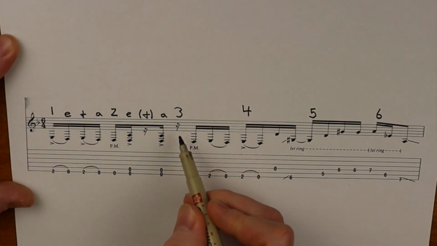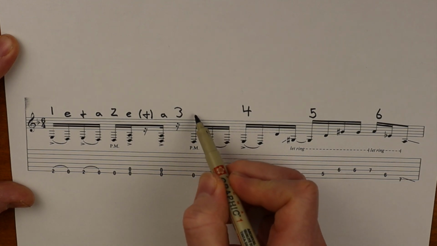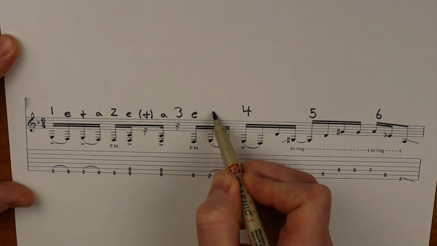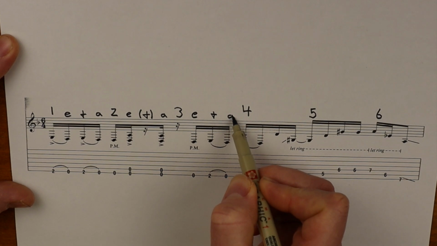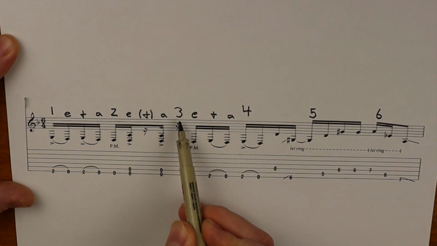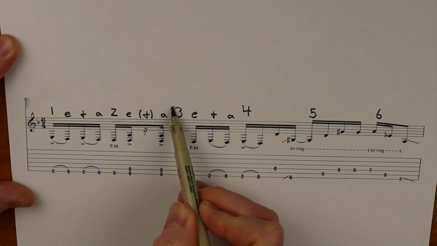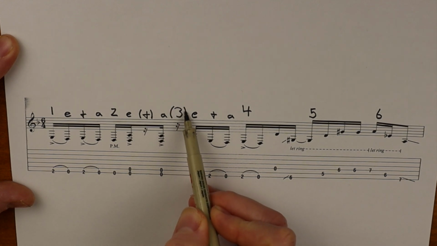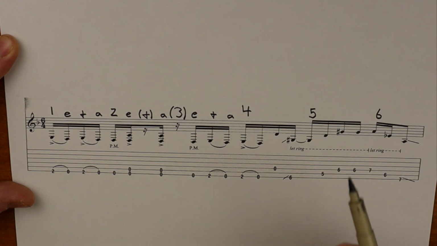If we look at beat 3, we have 3 E and A. We have another rest, which falls on beat 3. So we're going to put that in parentheses. Beat 3 is going to sound like this. Rest, E, and A.